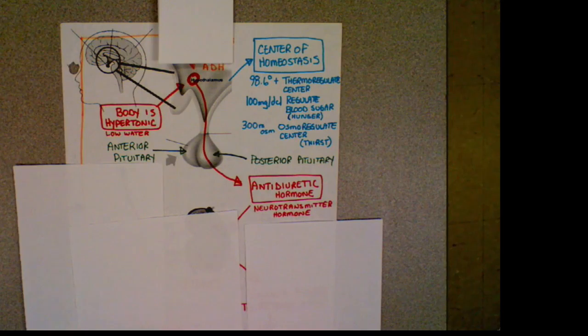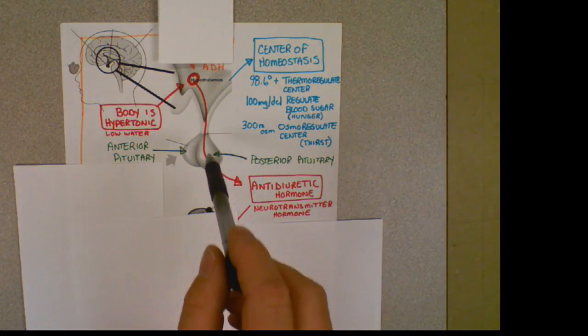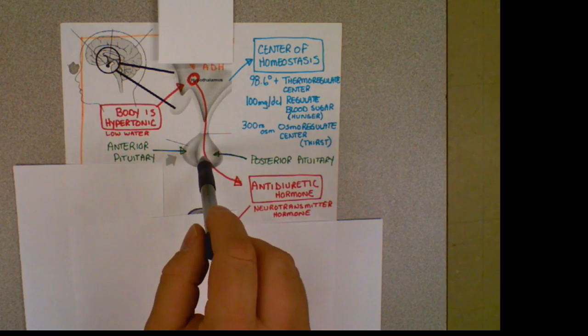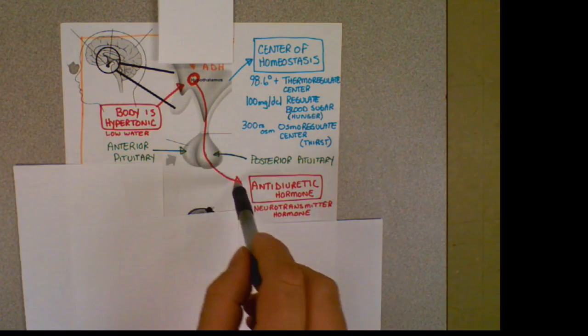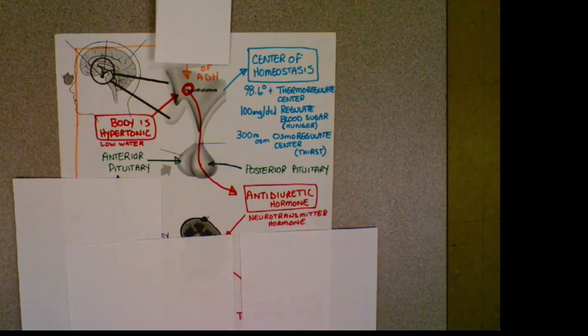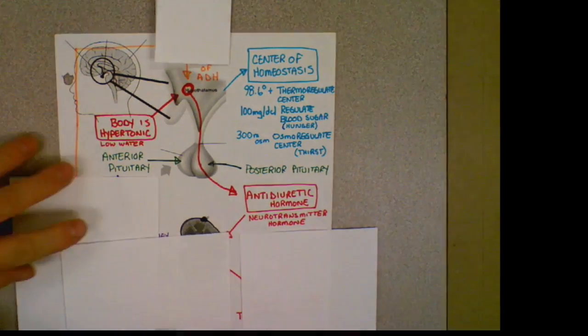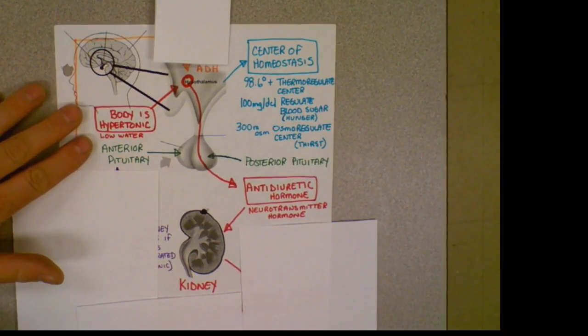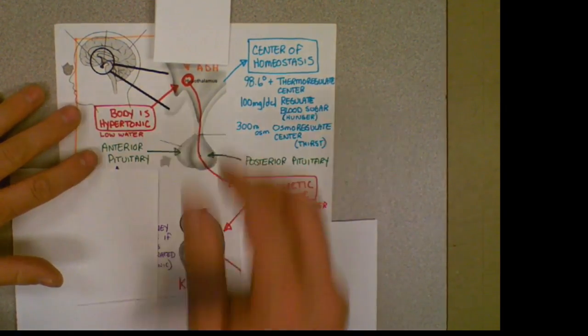This hormone is called antidiuretic hormone. And antidiuretic hormone is going to be signaled by the hypothalamus to be released by the posterior pituitary. It's going to flow out into the bloodstream, and it's going to flow down to our kidneys. All right. And it's going to signal the kidneys.